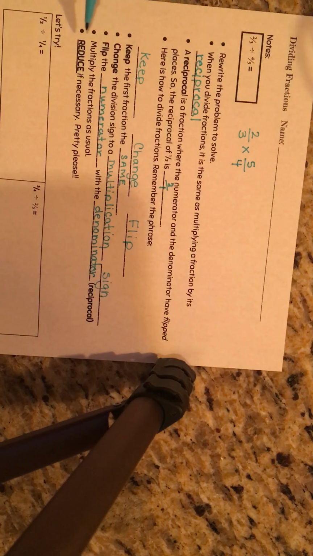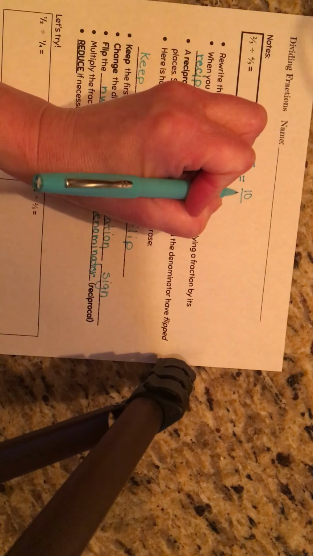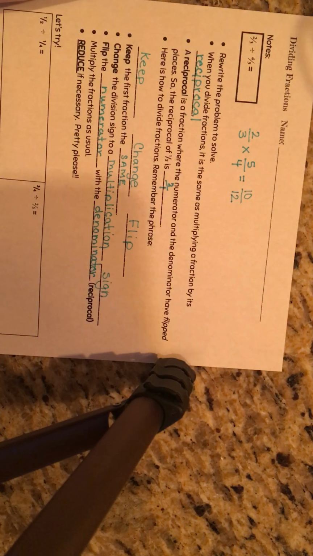Okay? Now I'm going to just multiply the fractions as usual. So I'm going to go ahead and multiply. 2 times 5 is 10. 3 times 4 is 12. And then at the very bottom, I say reduce if necessary, pretty please, because we keep forgetting to do this.